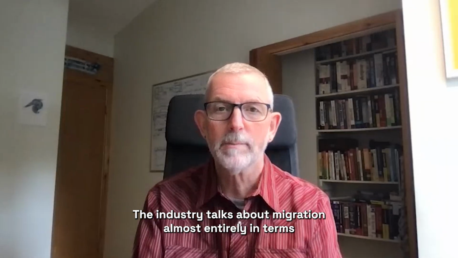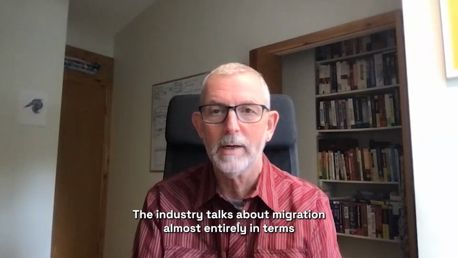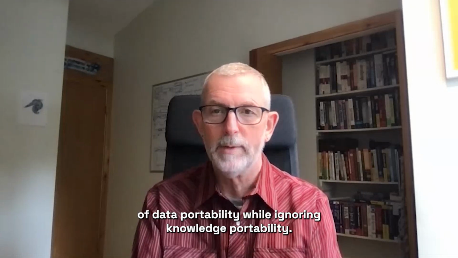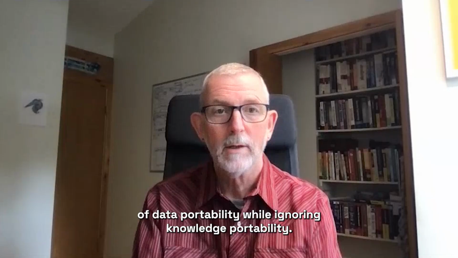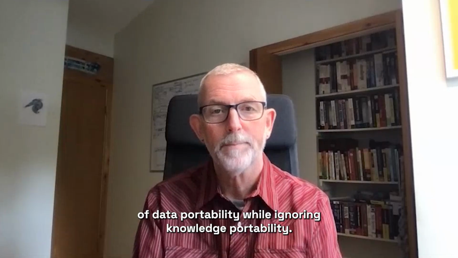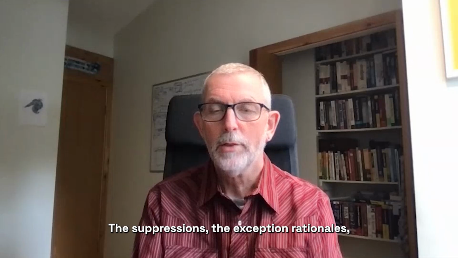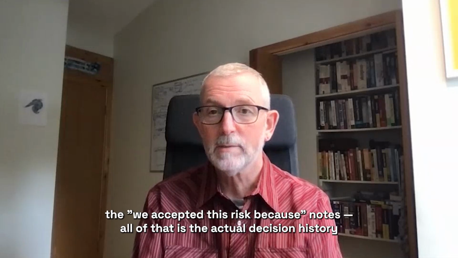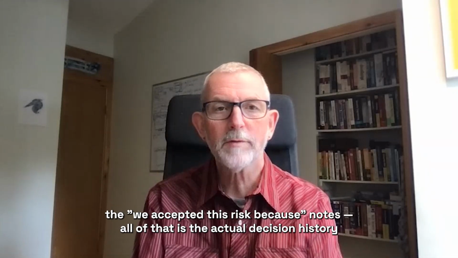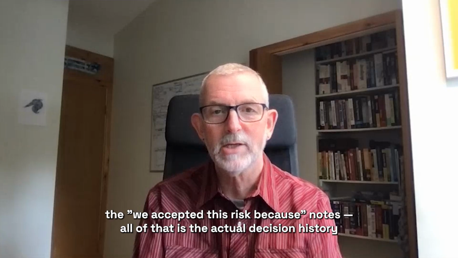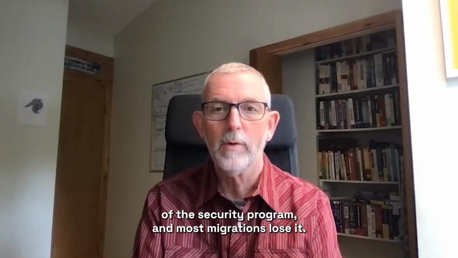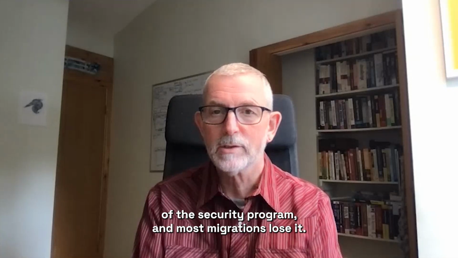The industry talks about migration almost entirely in terms of data portability, while ignoring knowledge portability. The suppressions, the exception rationales, the we accept this risk because notes, all of that is the actual decision history of the security program, and most migrations lose it.